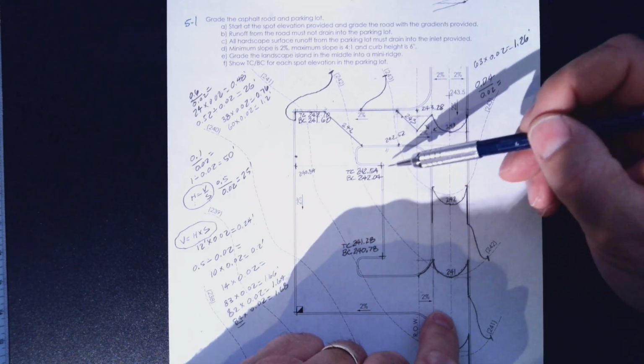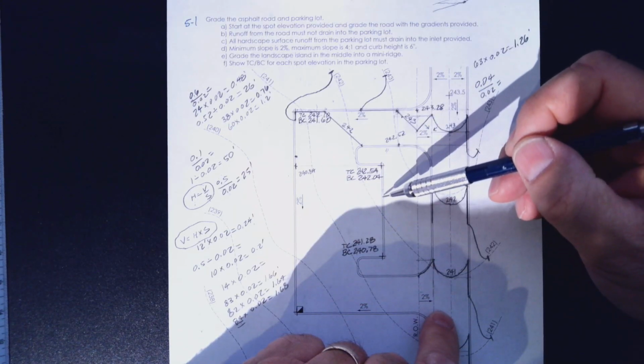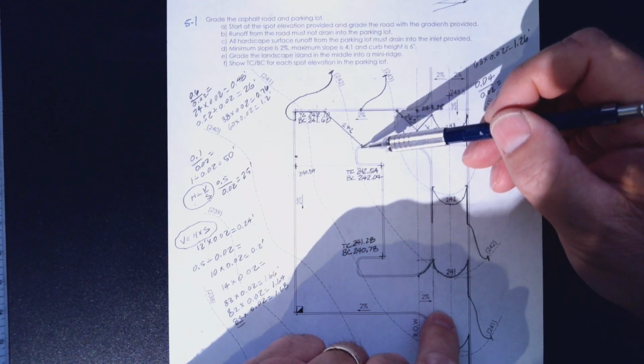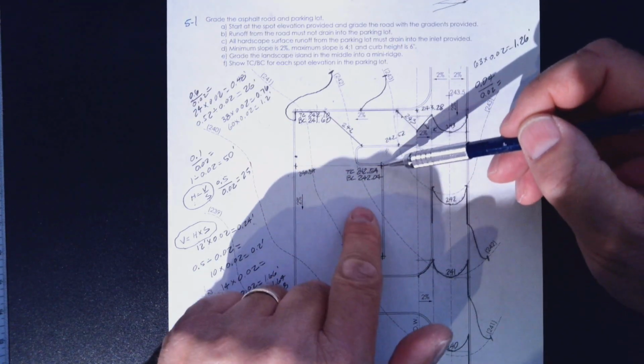So top of curb, we've got to find where 242 hits the top of curb, because bottom of curb is right there.